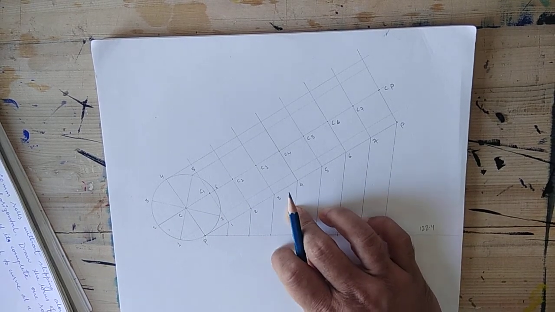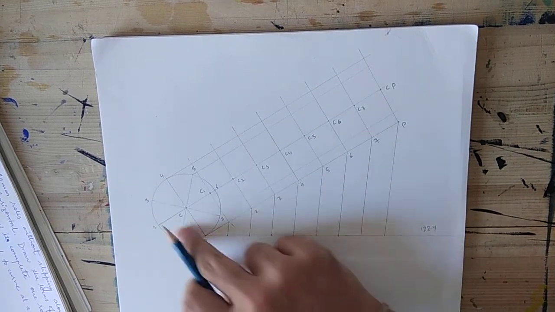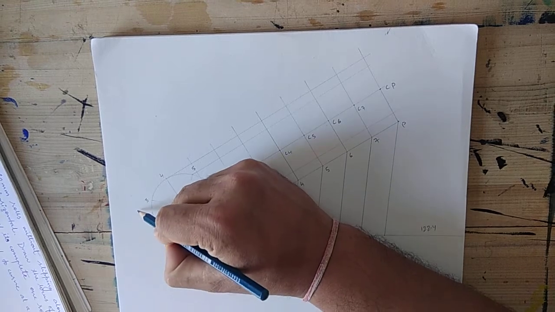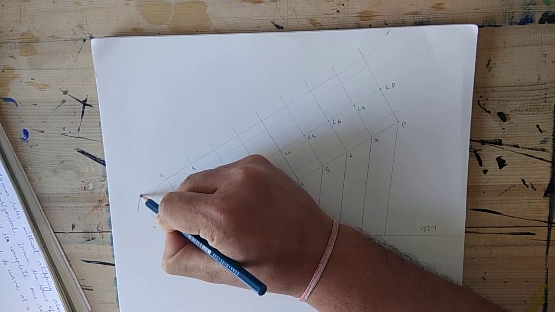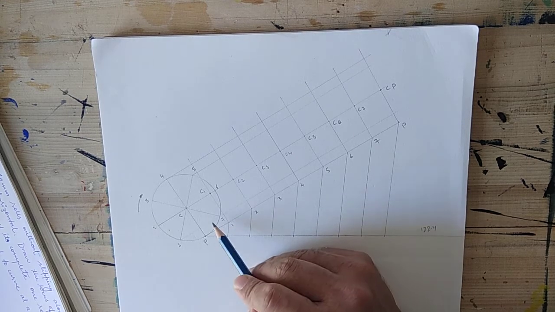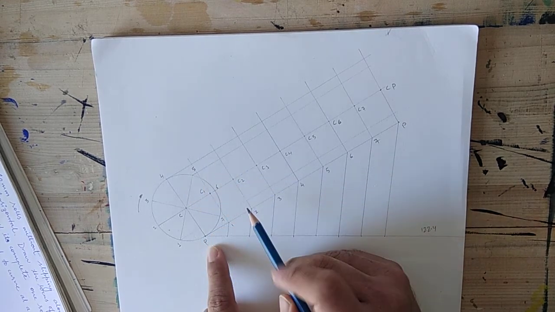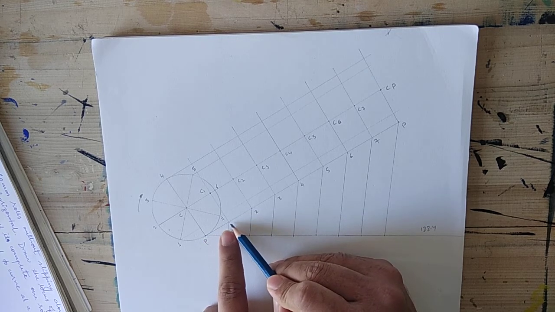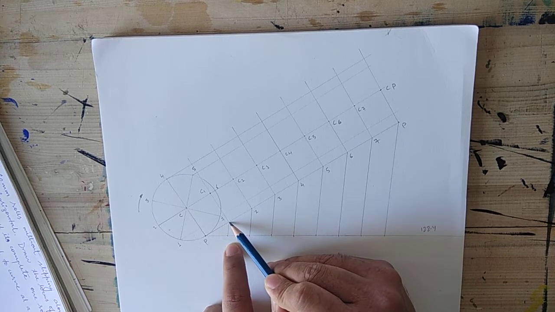Okay, now class, see that the circular disc will rotate in the clockwise direction. So now class, when this circular disc rotates clockwise, that point 7 will replace the position of 1.